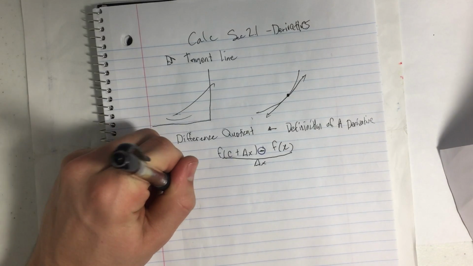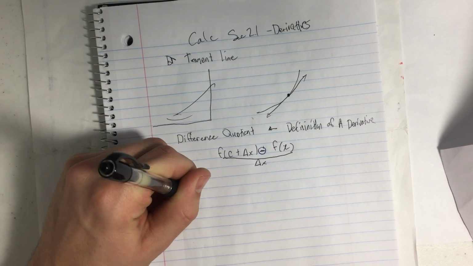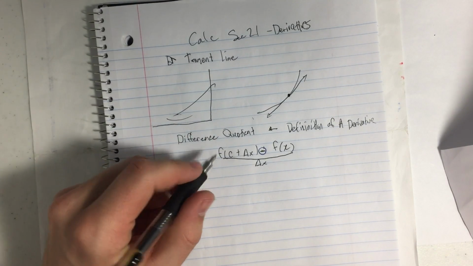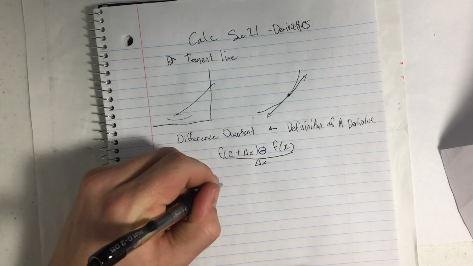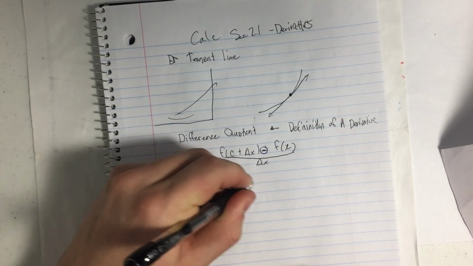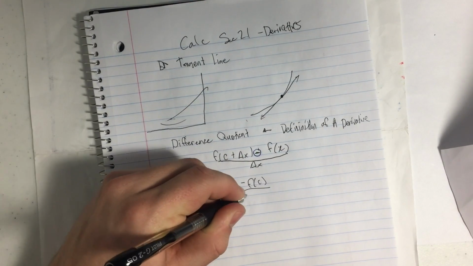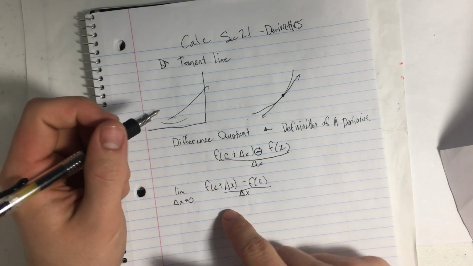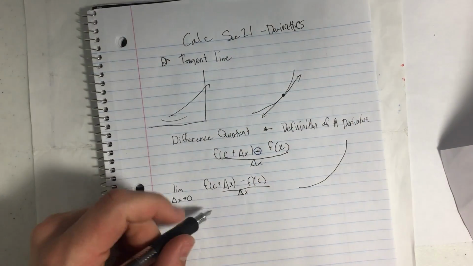Also in my notebook, I have it written as the limit as delta x approaches 0 of f of c plus delta x minus f of c over delta x. I'm going to look at in a second what that really means.